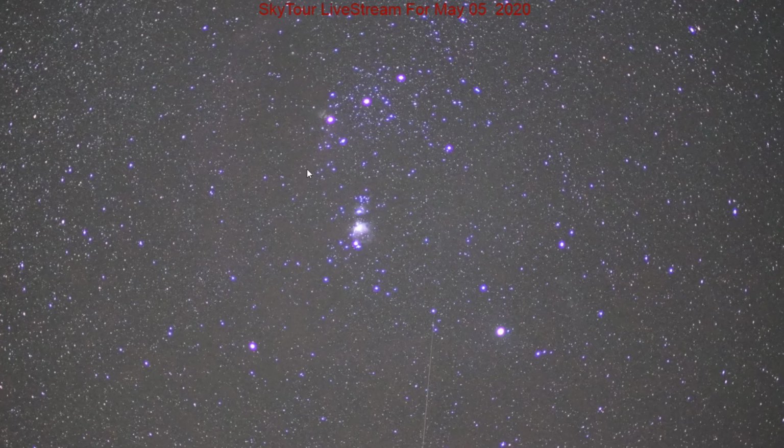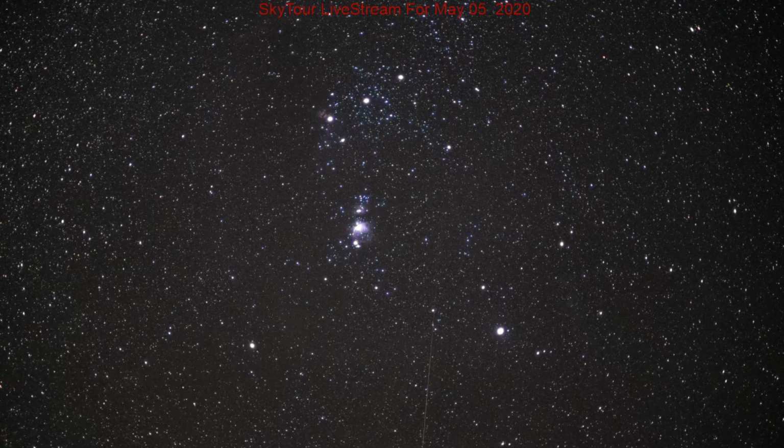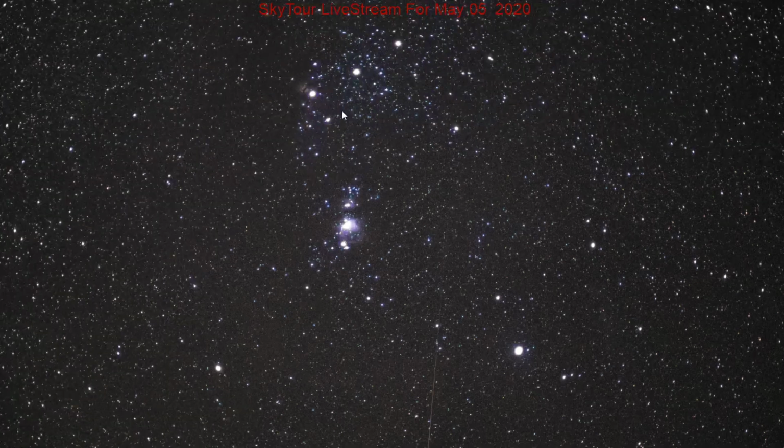Now this is an unprocessed shot of Orion, and you can see a satellite coming up through. There's the Belt of Three, there's the Orion Nebula, and here is Saiph, and here is Rigel. Now, the processed shot looks like this. Have you ever seen that many stars in the constellation of Orion? And when you look closely, you can actually see there's the Flame Nebula, the Horsehead is here, Running Man, Orion Nebula.